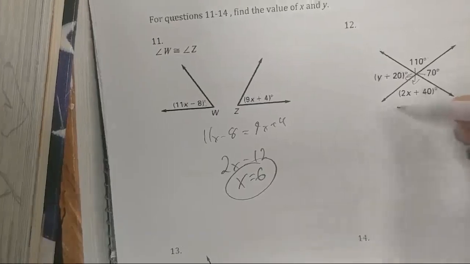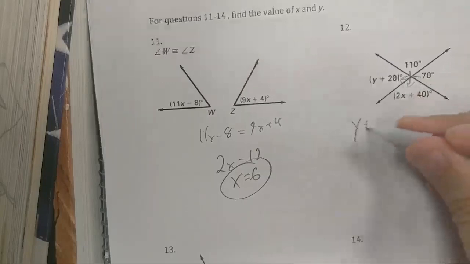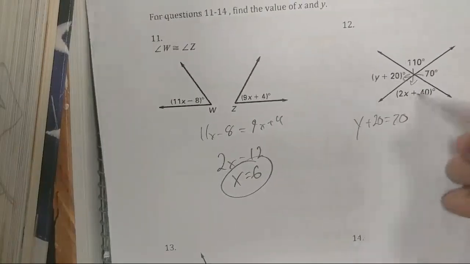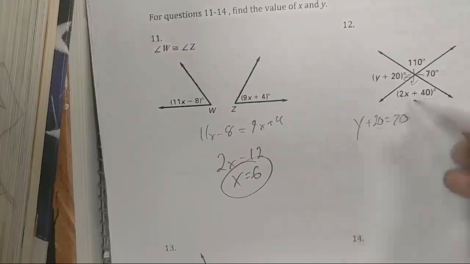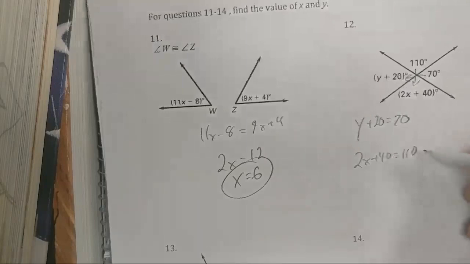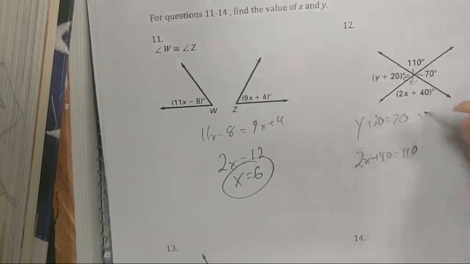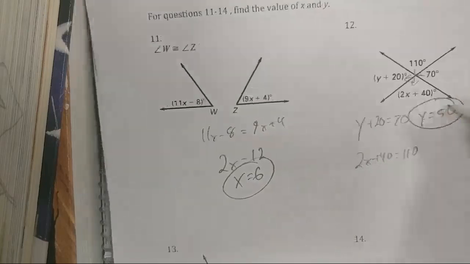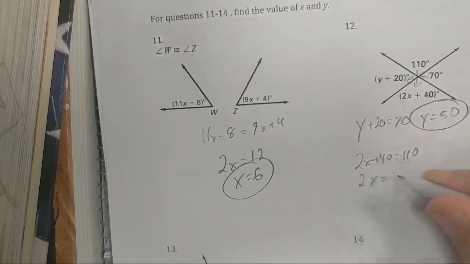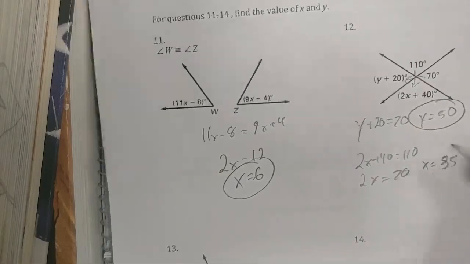So if I want to find both x and y for this, I'm going to find y plus 20 equals 70. Vertical angles equal each other. I also know that this one is going to be 2x plus 40 equals 110. And so to find y, I subtract 20 on both sides, y equals 50 here. And then for x, I subtract 40 on both sides, so that's 2x equals 70, divided by 2, x equals 35.